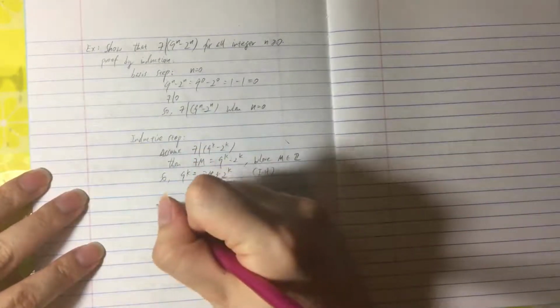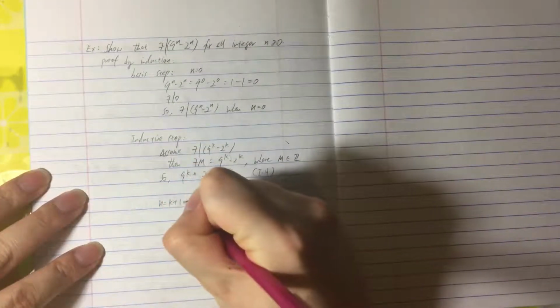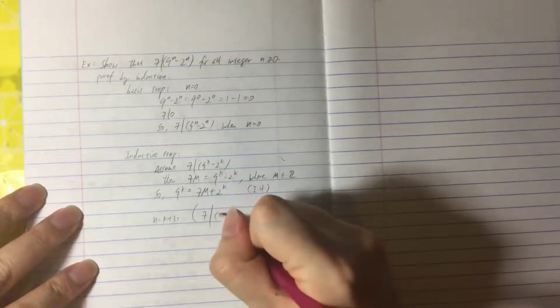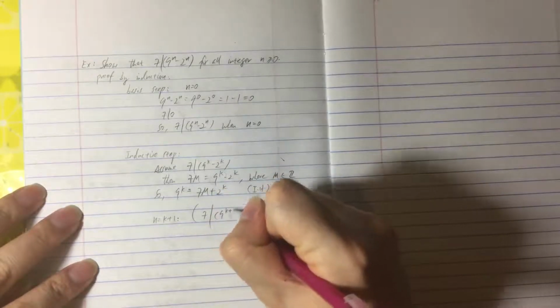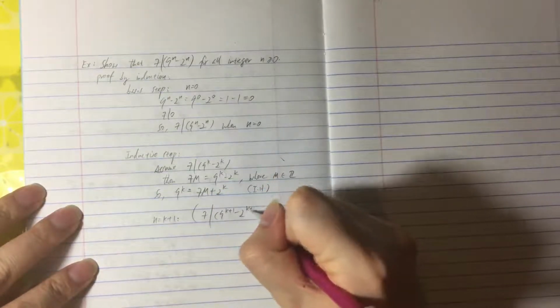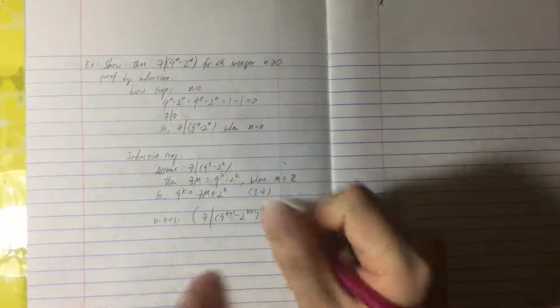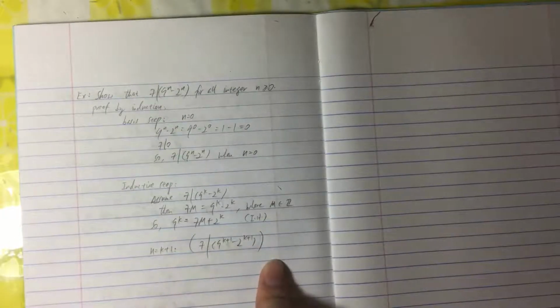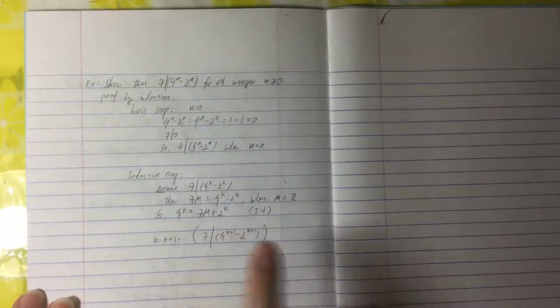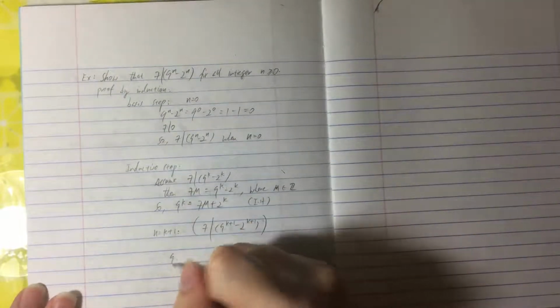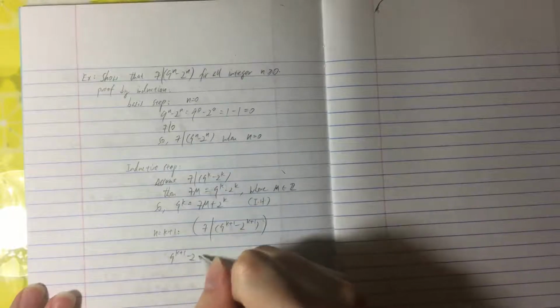Now, when n equals k plus 1, we try to prove that 7 divides 9 to the power of k plus 1 minus 2 to the power of k plus 1. That's what we try to prove. So I can start from here. Try to show this number, 7 divides this number. So start from here: 9 to the power of k plus 1 minus 2 to the power of k plus 1.